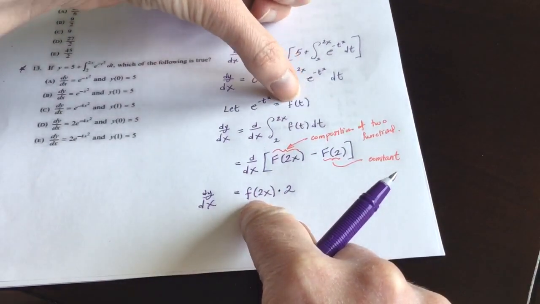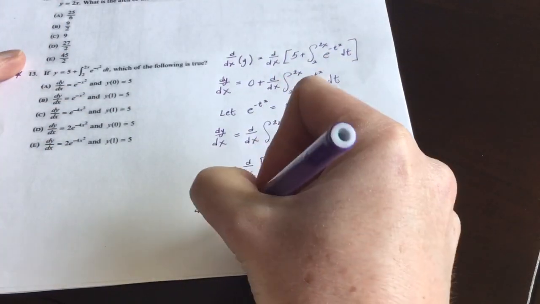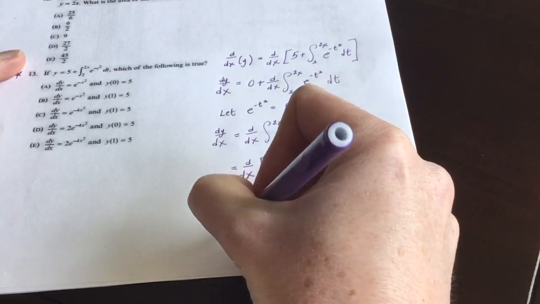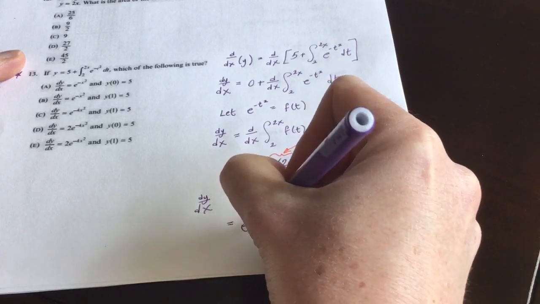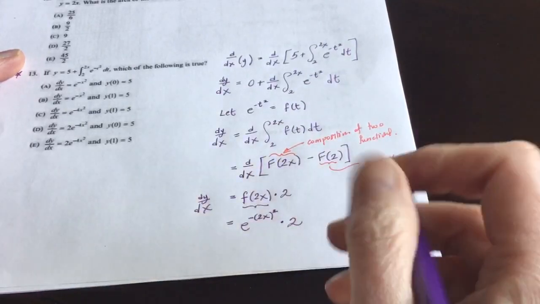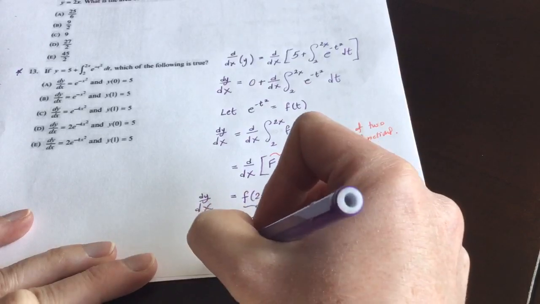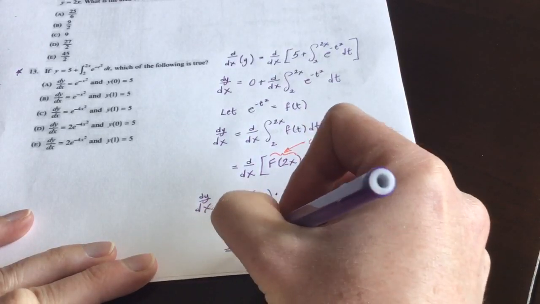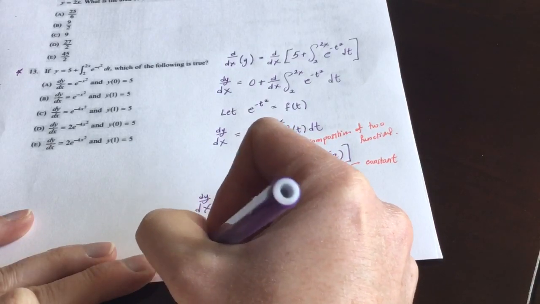If you look up here, f of t is e to the negative t squared. So f of 2x would be e to the negative 2x squared, but then we have this times 2 from the chain rule piece. So you're looking for the option that has 2e to the negative 4x squared as your dy/dx option.